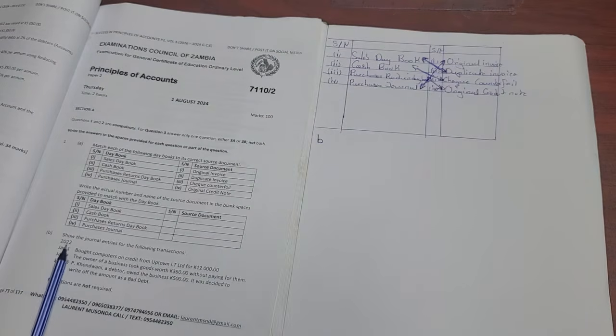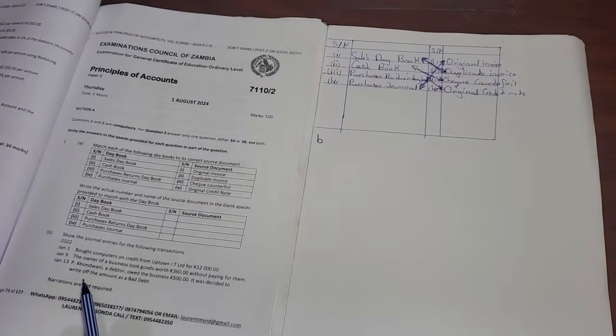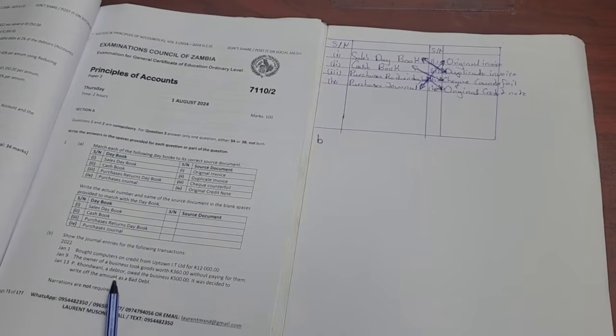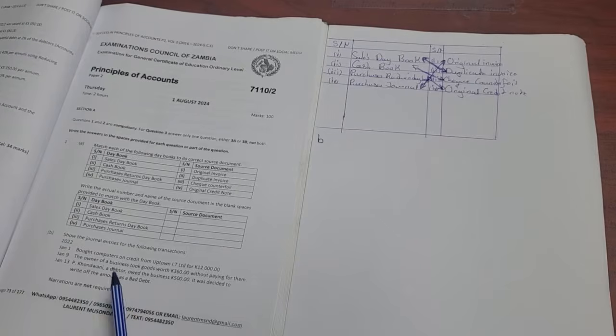So B says show the journal entries for the following transactions: 2022 June 1st, bought computer on credit from Uptown IT Ltd for 12,000. June 9, the owner of the business took goods worth 360 without paying for them. June 13, P. Kondwani, a debtor, owed the business 500. It was decided to write off the amount as a bad debt.